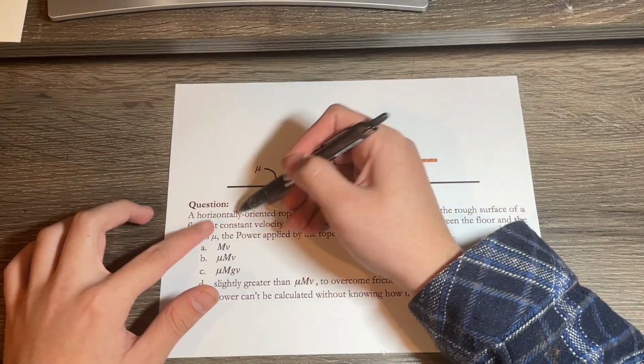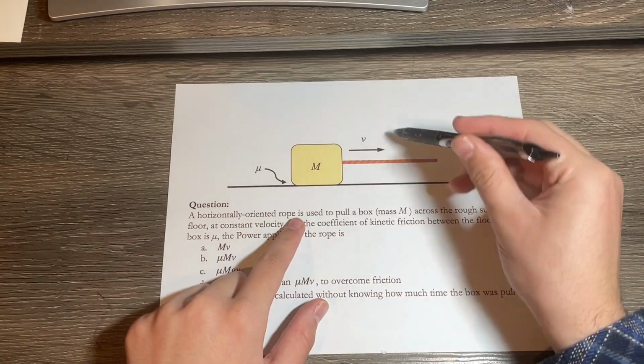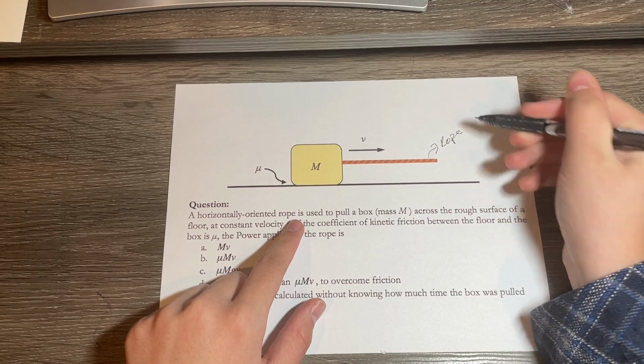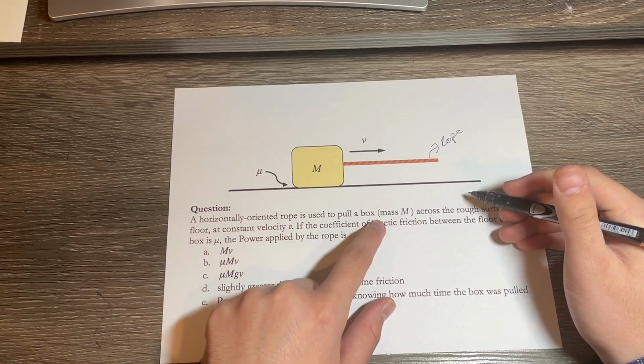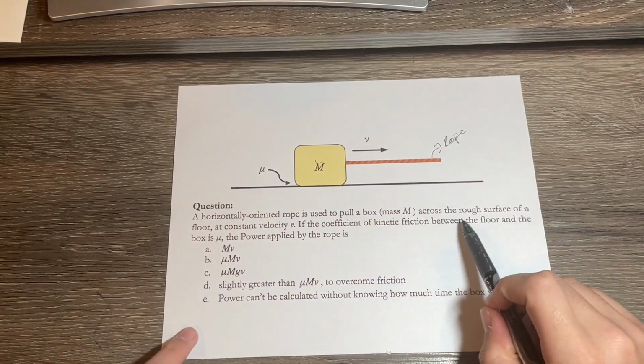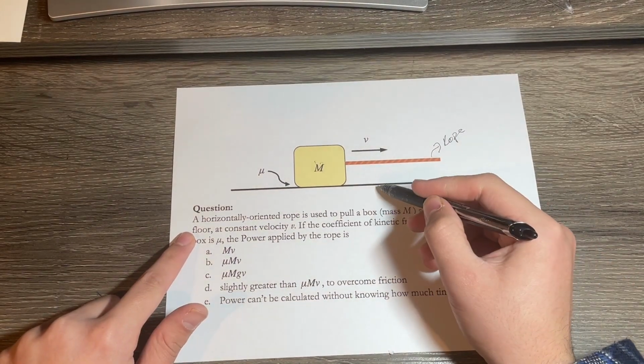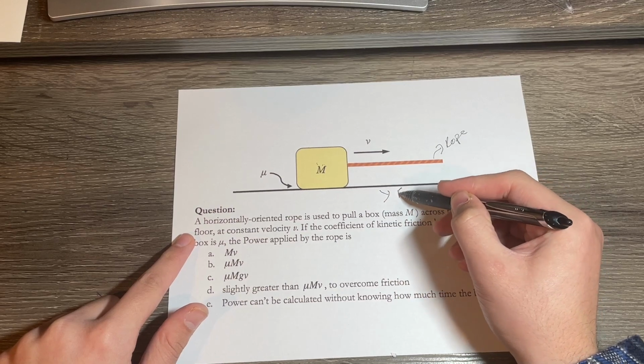Okay, so a horizontally oriented rope, which is this rope, okay? This is the rope, is used to pull a box of mass m, this is the box, across this rough surface of a floor. So basically a rough surface indicates that there is a force of friction.